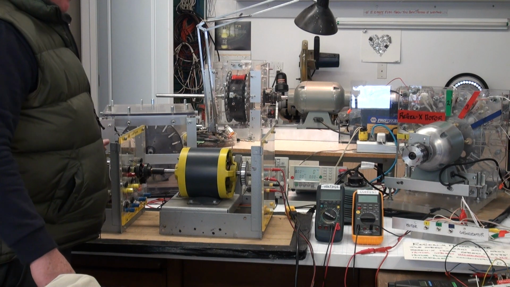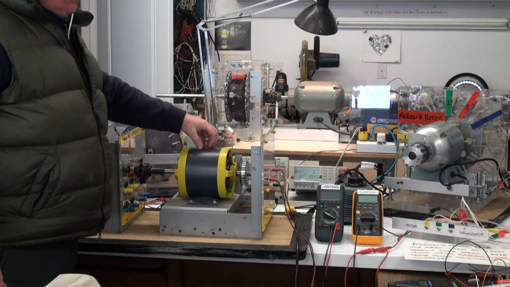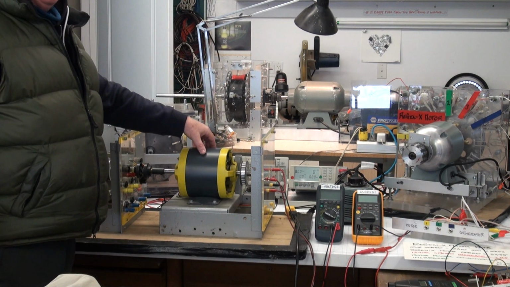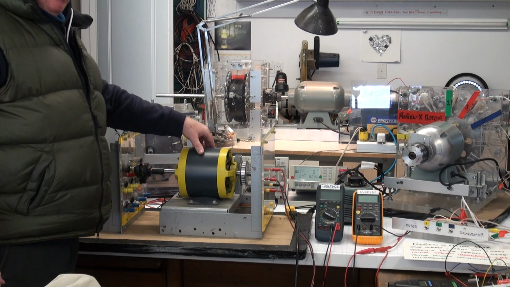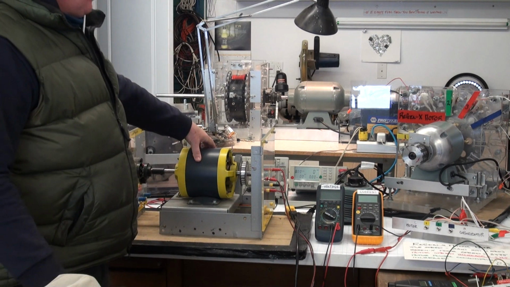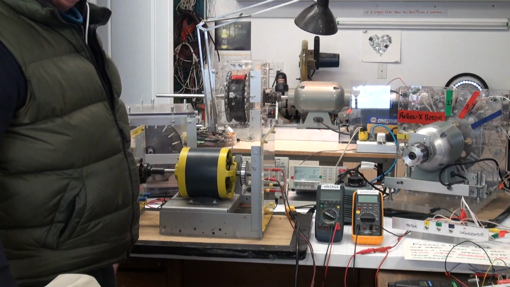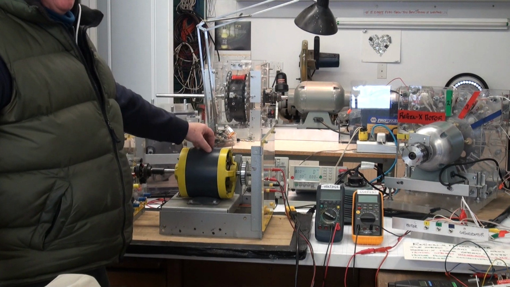And the more power that's generated from the ReGenX generator, the more the speed of the prime mover will be increased, and the less input power is going to be required by the prime mover.